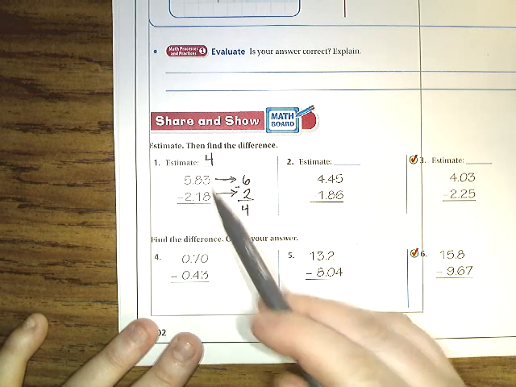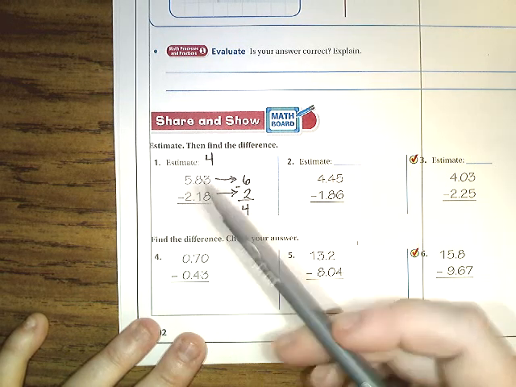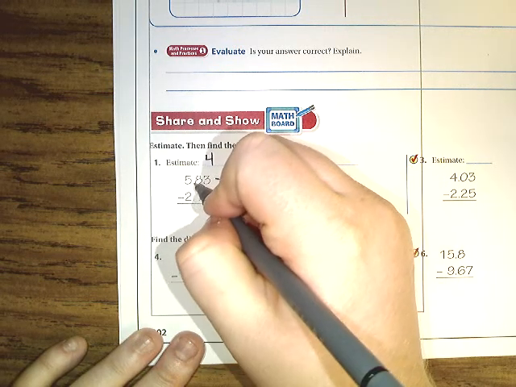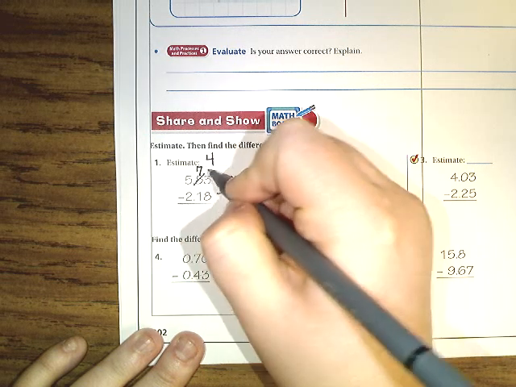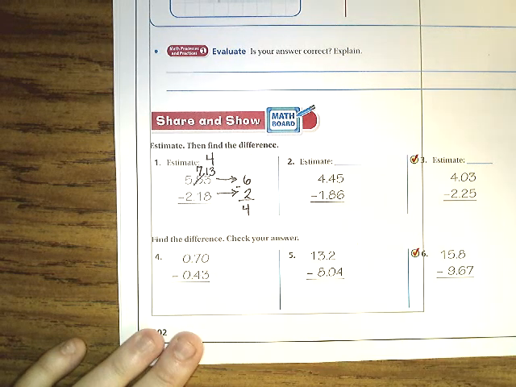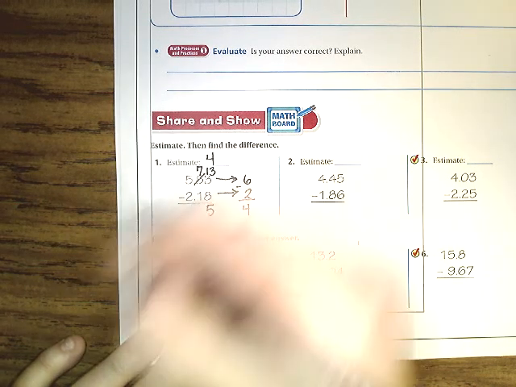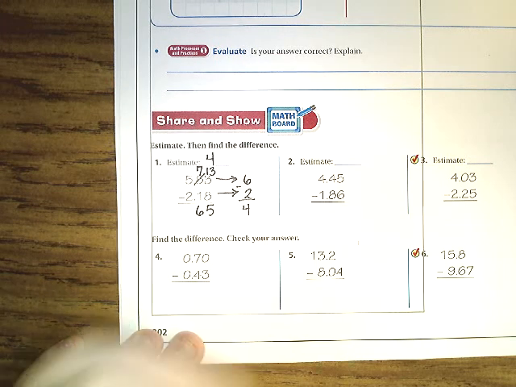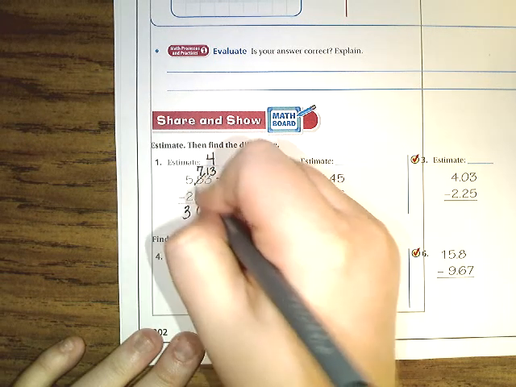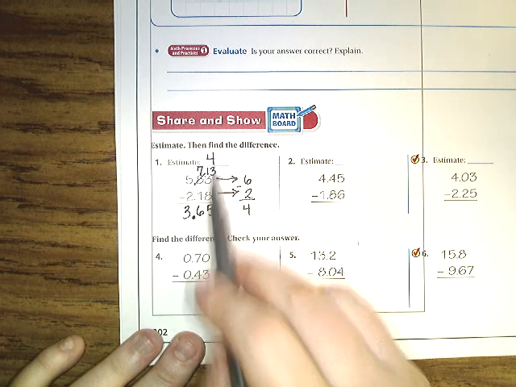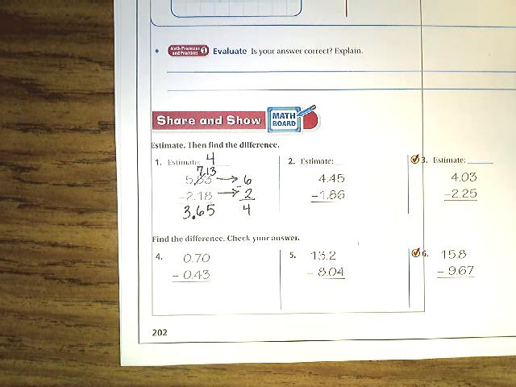Then we're going to go ahead and do the actual math here, okay? So we have 3 take away 8. Well, 3 can't take away 8, so we have to borrow from this 8 over here. That becomes 7. This becomes 13. 13 take away 8 is 5. And 7 take away 1 is 6. 5 take away 2 is 3. Bring that decimal point straight down. 3.65 is close to 4, so our estimate was pretty close. Okay? We're going to do one more of the estimation.